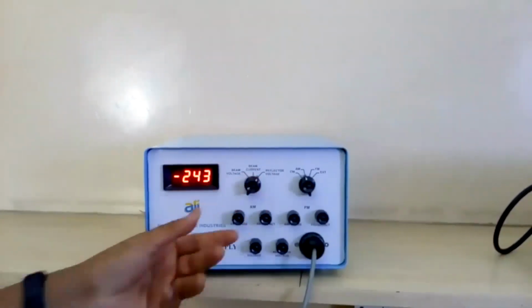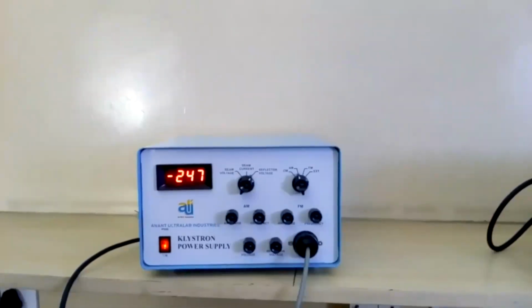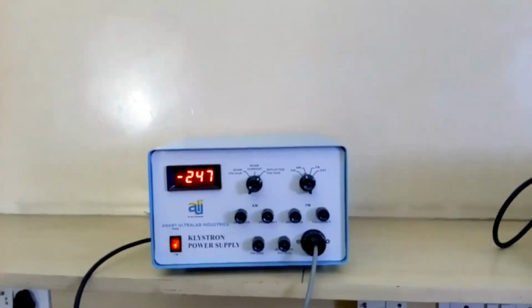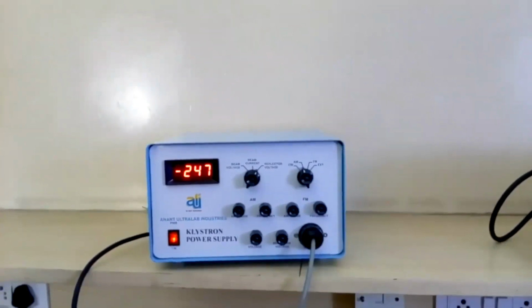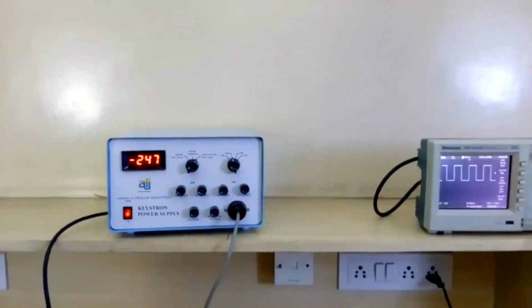Repeller voltage we can set to get the different mode, like mode 1, mode 2 or mode 3. In general, we set reflex klystron mode 1 so that we will get better magnitude and perfect square wave.